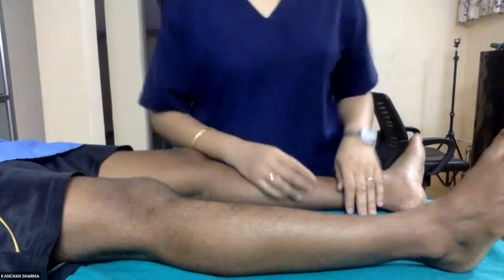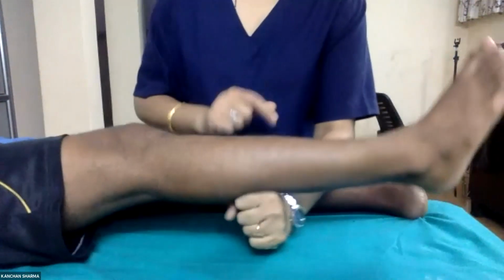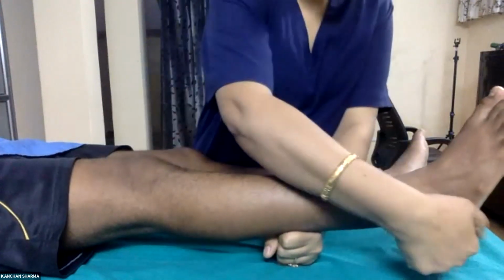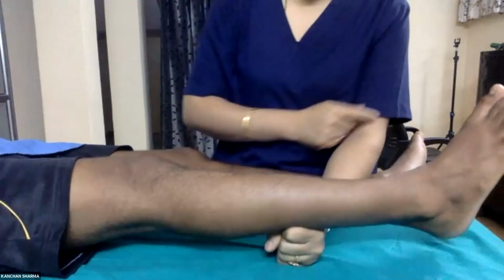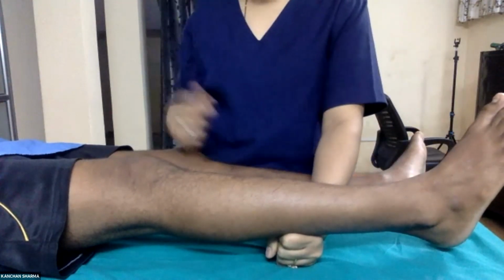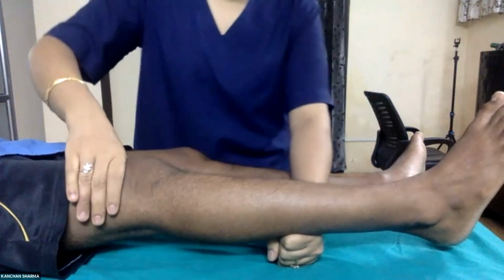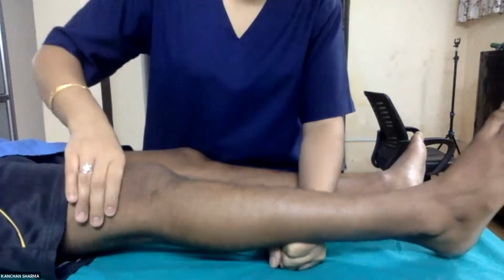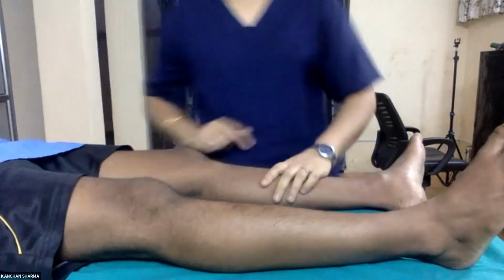Now, other than that, suppose you are not able to do so either. What you can do is make a fist, keep it here, and look for this movement. If there is any pathology of the ACL, this movement will not be there. See, when I'm pressing, I'm just holding the femur and trying to compress it. This movement should be there. This jerk should be there like this. It is moving now. That will not be there if it's an ACL pathology.